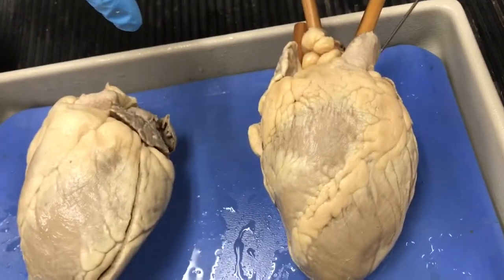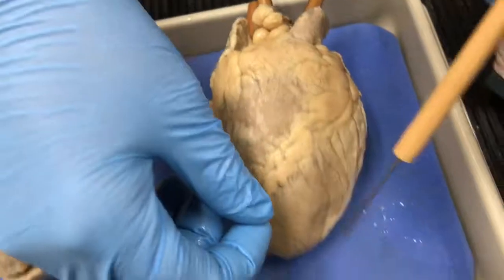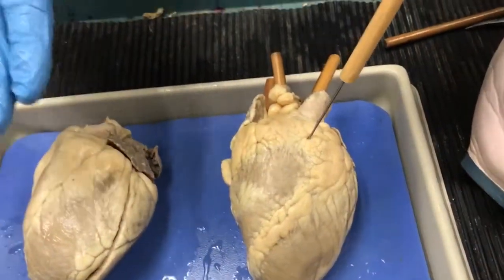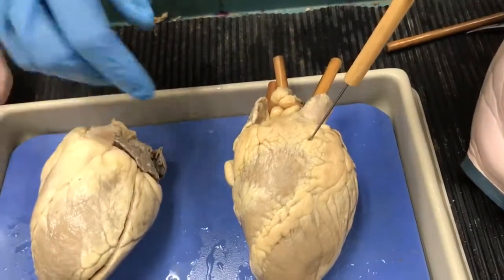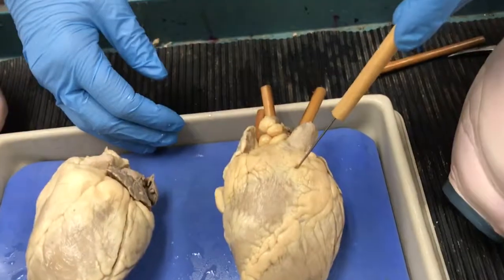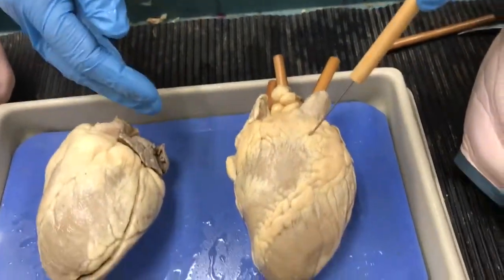Unfortunately, I don't have a specimen with the parietal pericardium, but honestly, listen to me, you can't miss it. It looks like a trash bag, like one of those Walmart or Kroger plastic bags around it. So just keep that in mind. That would be the parietal pericardium.